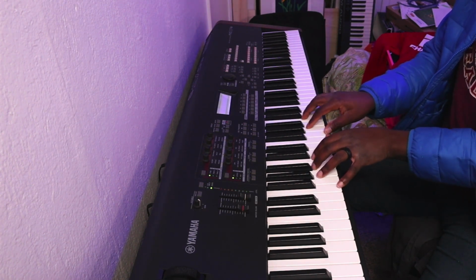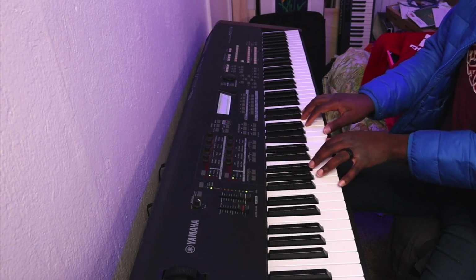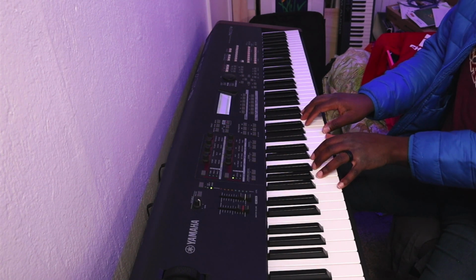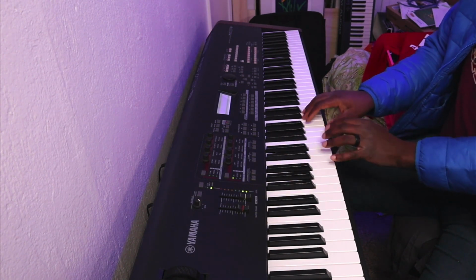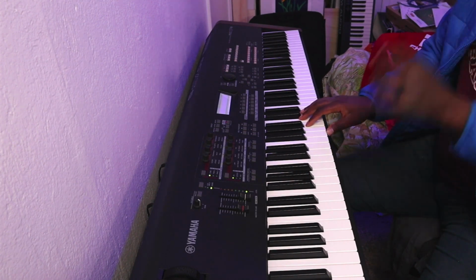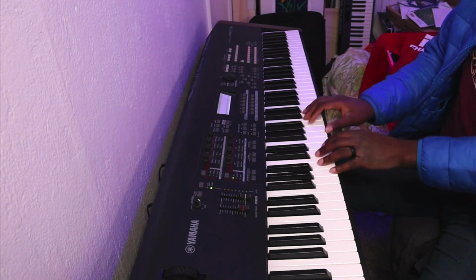It's kind of hard on the Keystation. You can't press the keys as lightly as you can on this, and so your volume is automatically going to be slightly louder. It's a whole different feel. But yeah, that's my answer. You don't get a vote.